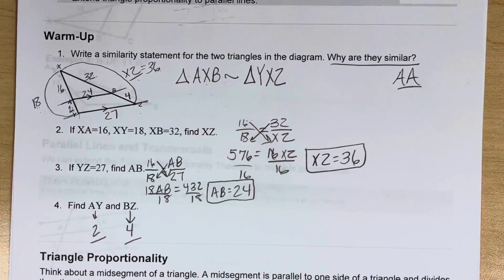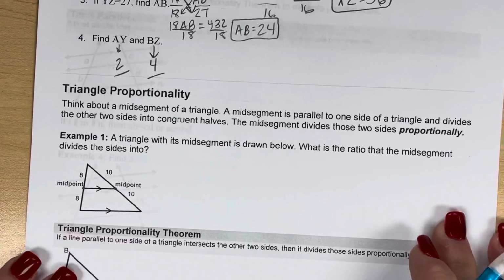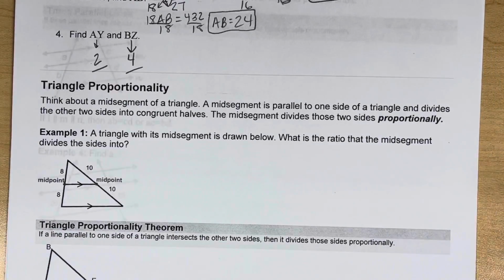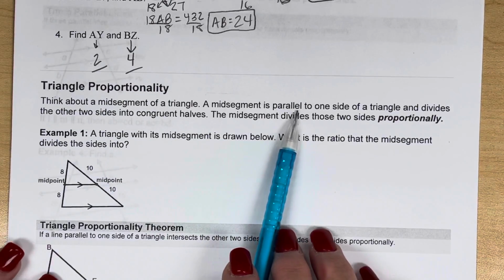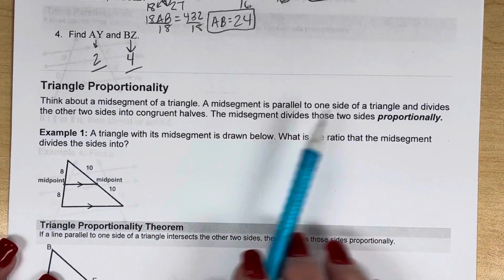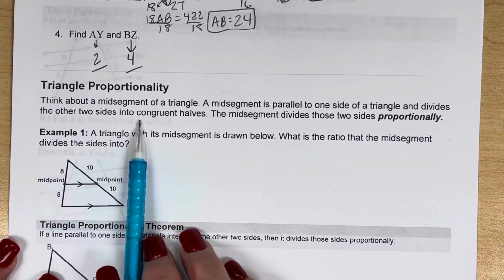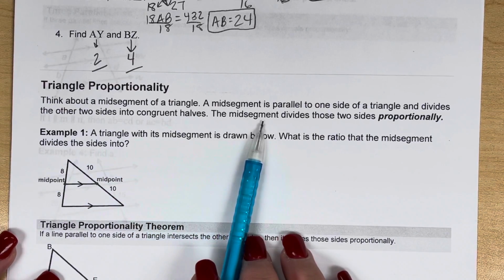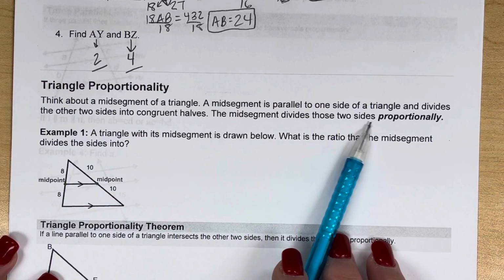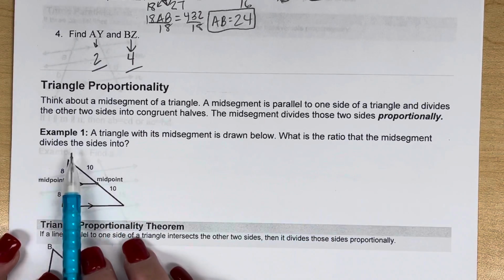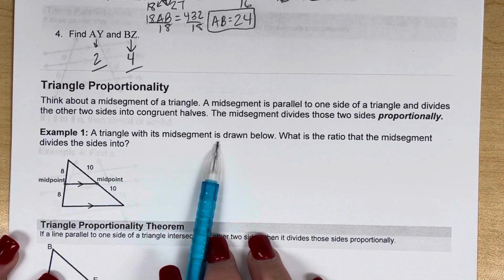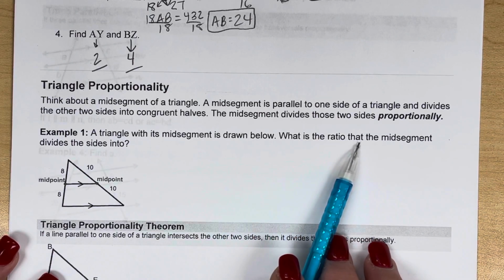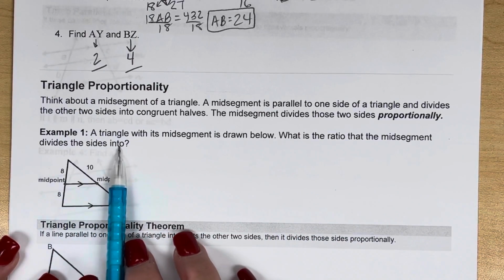All right, let's talk about triangle proportionality. Think about a mid-segment of a triangle. A mid-segment is parallel to one side of a triangle and divides the other two sides into congruent halves. The mid-segment divides those two sides proportionally. Example 1. A triangle with its mid-segment is drawn below. What is the ratio that the mid-segment divides the sides into?